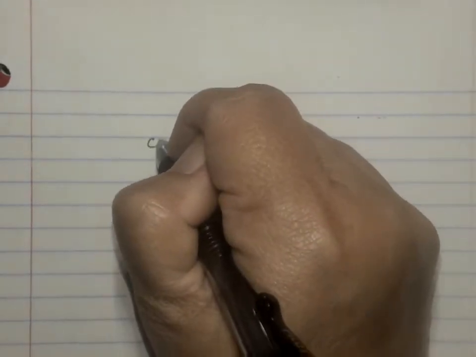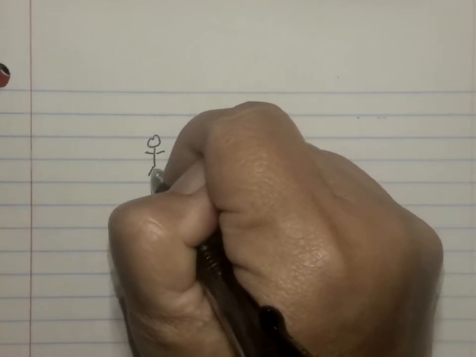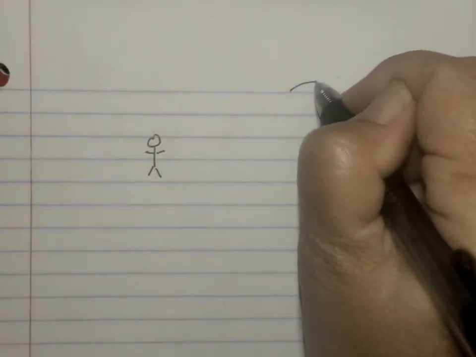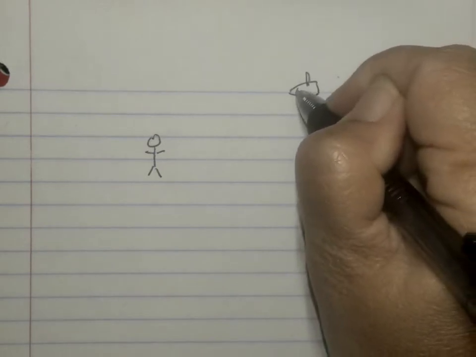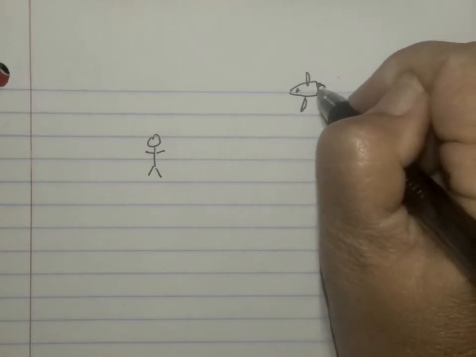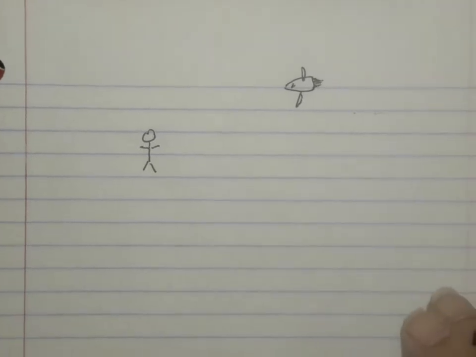Alright, so we're going to talk about angles of elevation and depression. So first thing, we're going to make a diagram to distinguish between those two. So let's say you have a person here, and you have an airplane up here. That's a pretty bad looking airplane. Alright.